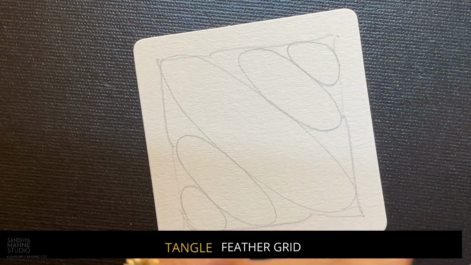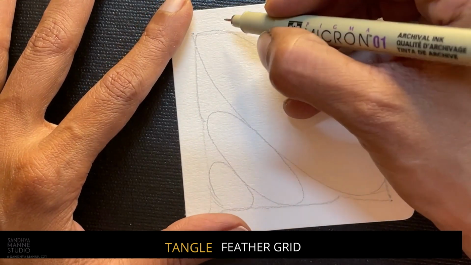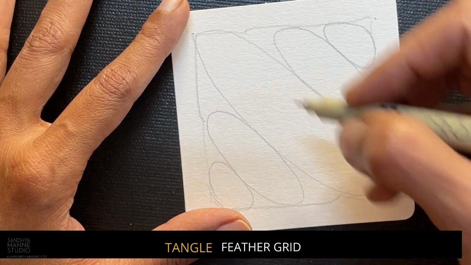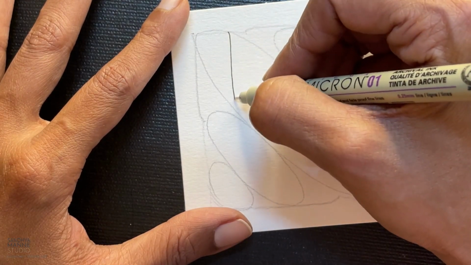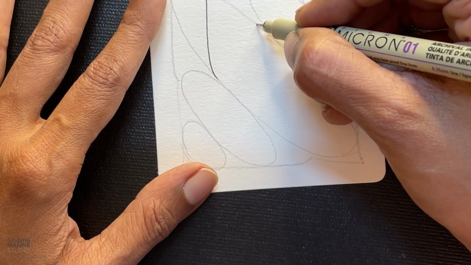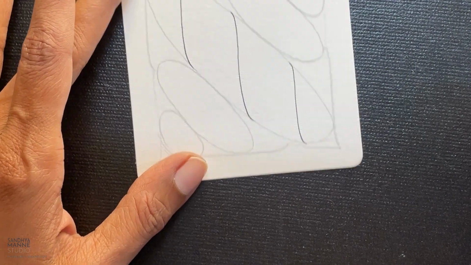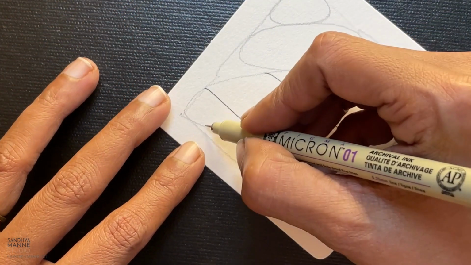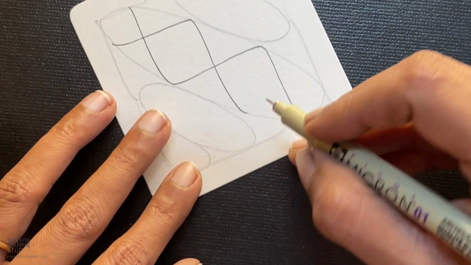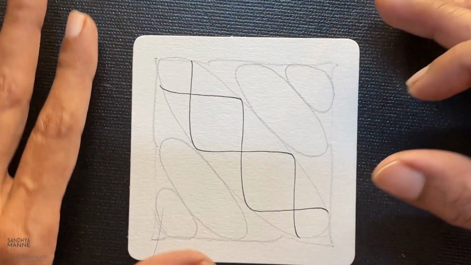Our first tangle is called Feather Grid. It's basically a grid based tangle, so we're going to do that in this bigger section. Let's start with our grid. I'm going to make my lines diagonal and across like this. Notice how I'm making my lines slightly curved so it looks like it's wrapping around that oval. I'm making it nice and big. I have about 3 lines. Now let's go around this way. Okay, so I have my grid nicely done.